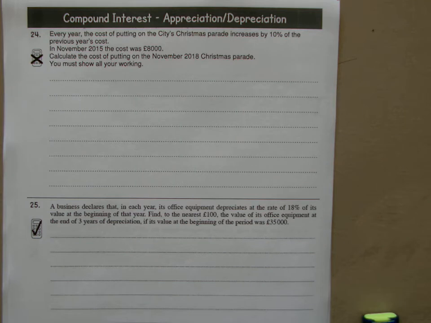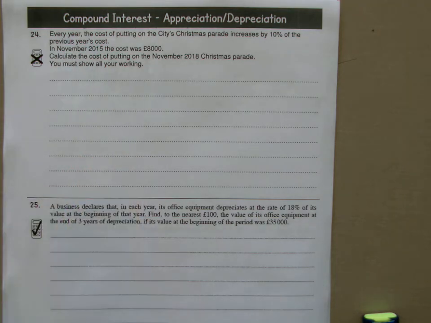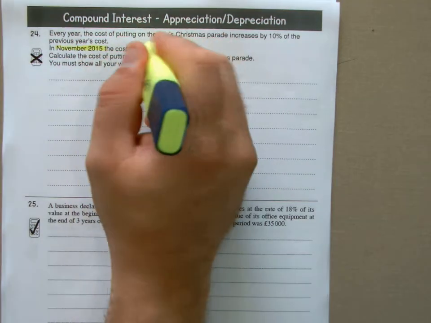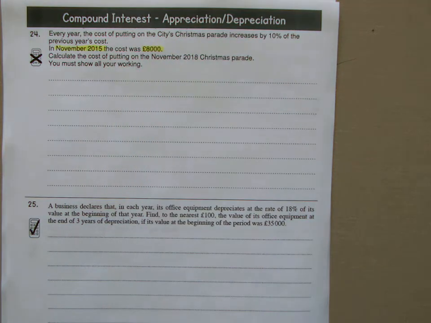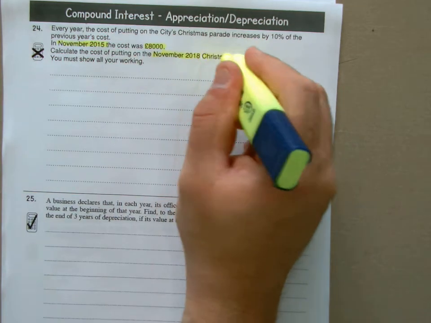Okay, so a non-calculator numeracy style question here. It says, here we've got every year the cost for putting on the city's Christmas parade increases by 10% of the previous year's cost. So it says then, in November 2015, the cost was £8,000. Calculate the cost of putting on the November 2018 Christmas parade.